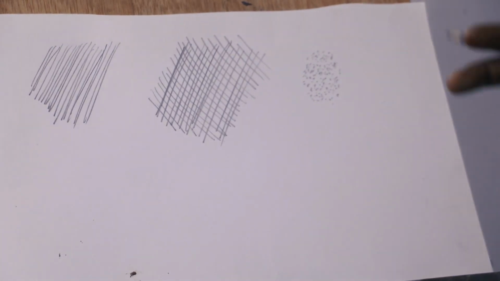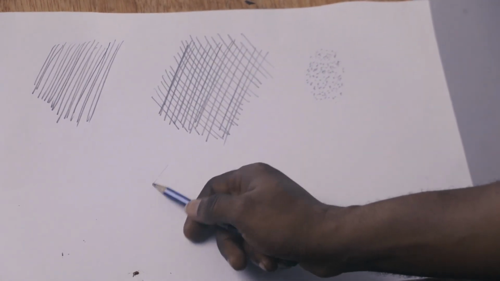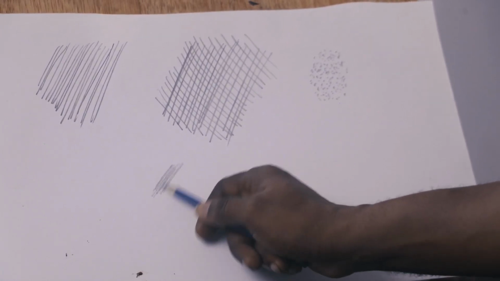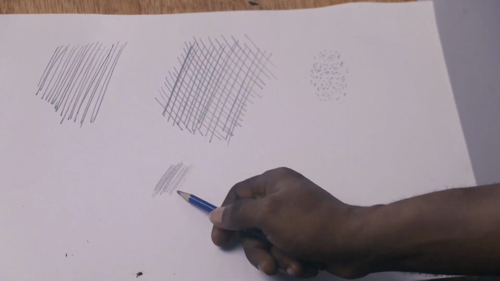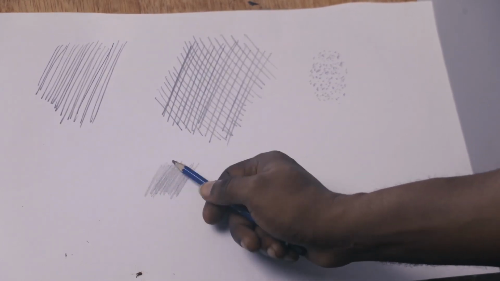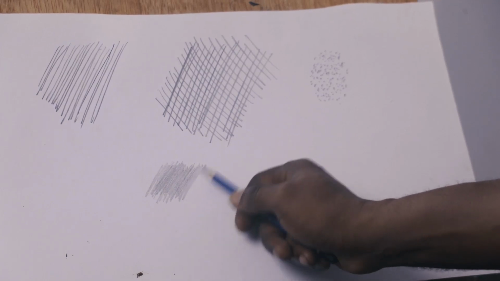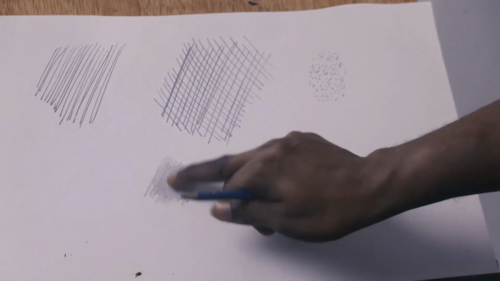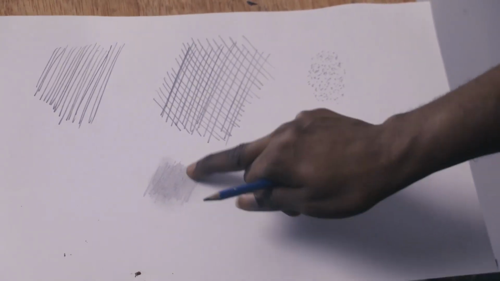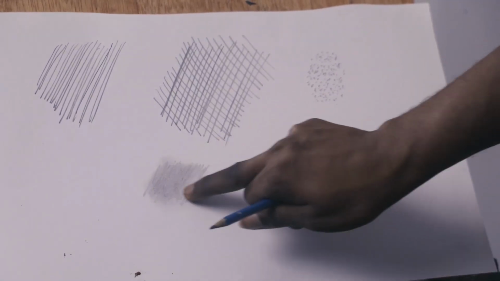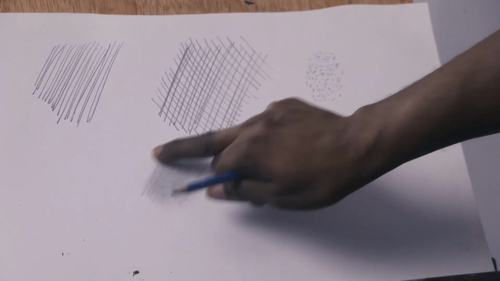The next one is blurring. In blurring, you won't see the movement of strokes. Most of the time in blurring, we use materials to create the blurring. After shading, you rub it with your hand so that you won't see the movement of the pencil stroke. That's blurring.